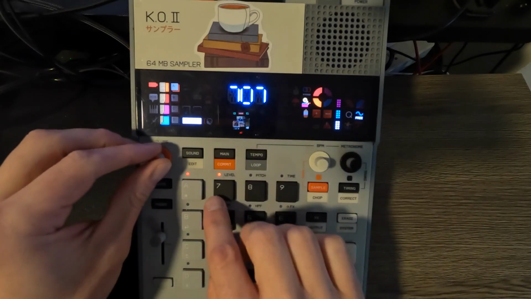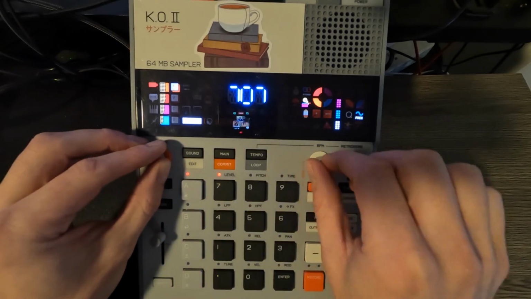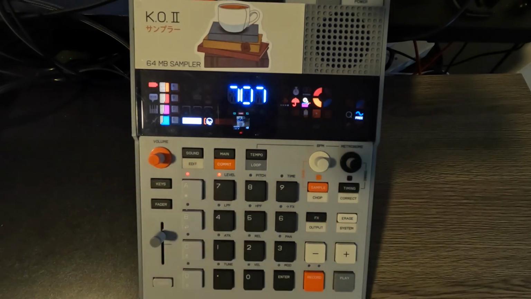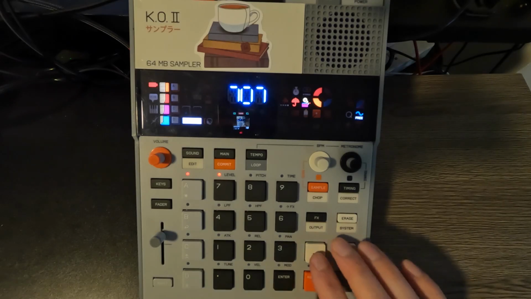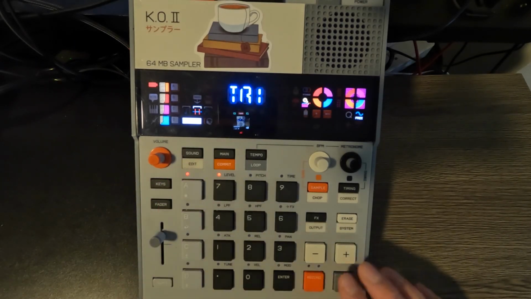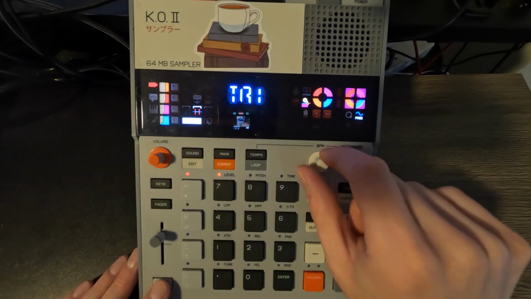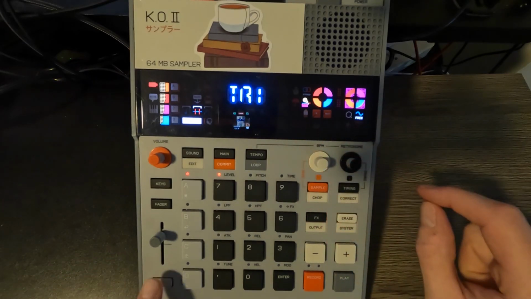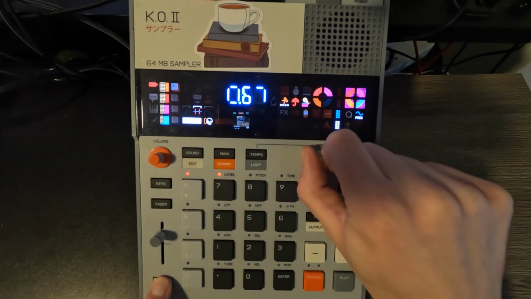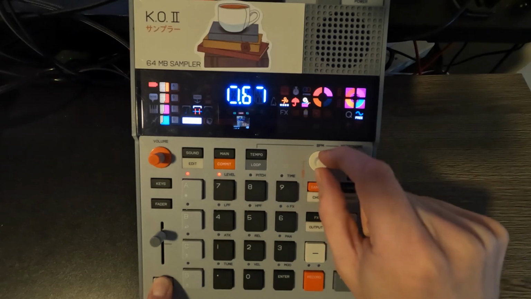Boy, that is much louder than I intended for it to be. Okay, so let's go ahead and actually adjust the trim. So I'm going to go into sound edit mode by hitting Shift and Sound. And let's adjust the start point here. So I'm going to fine tune it by holding Shift and adjusting the X knob. So I am out of space here.